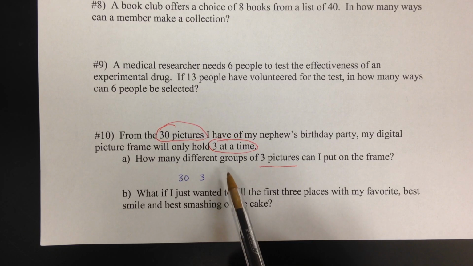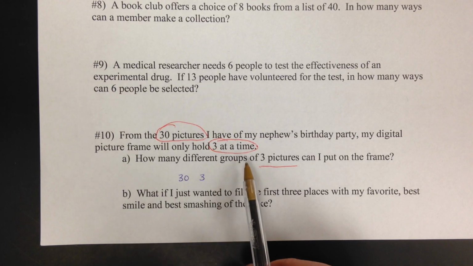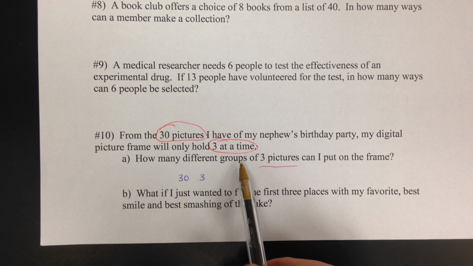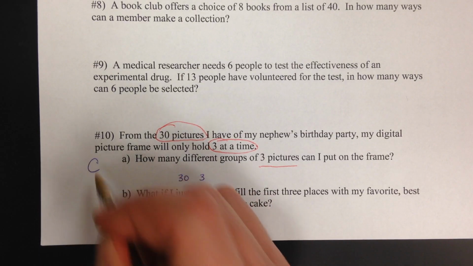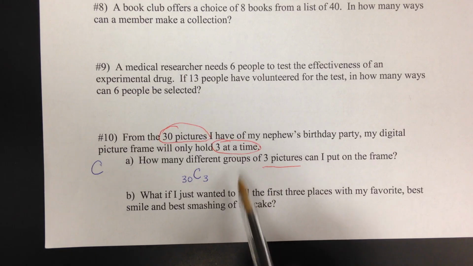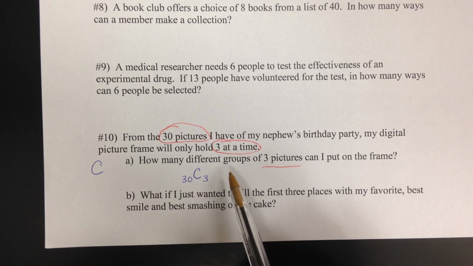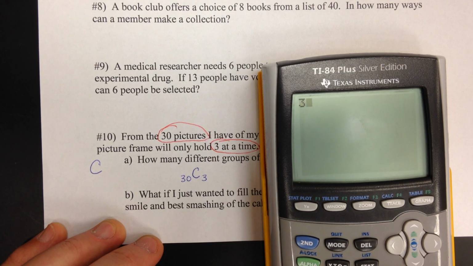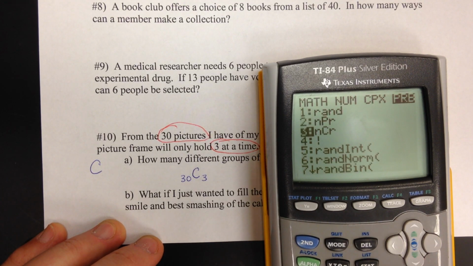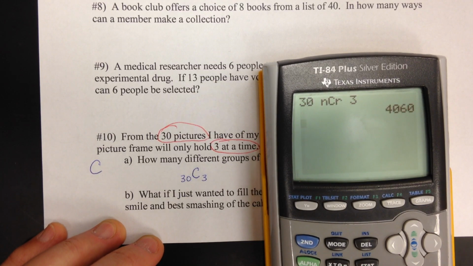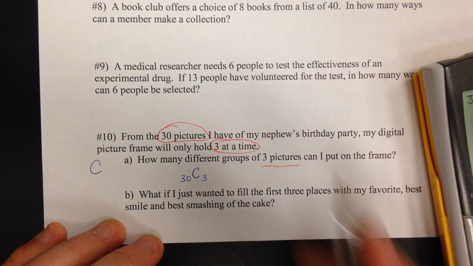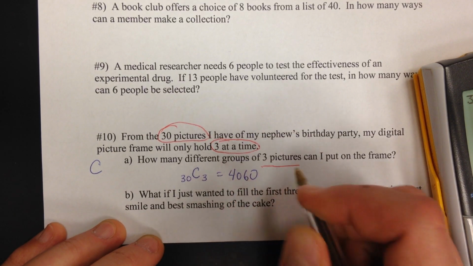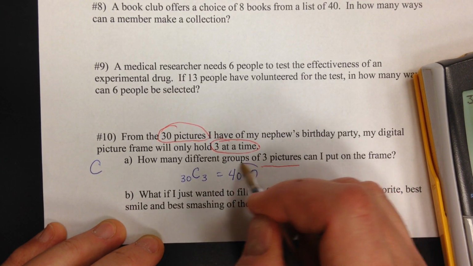Now, if you're choosing a committee, if you're just picking a group, if people are going to a conference, it doesn't matter what the order is. It does not matter. So this would be a combination. It doesn't matter, out of the 3 that I pick, if I pick one first or second or third, it doesn't make a difference. So that would be a combination. So I'm going to just type this, 30 NCR 3. And that's 4,060. So there are 4,060 ways that I can pick 3 pictures to put into my digital frame.